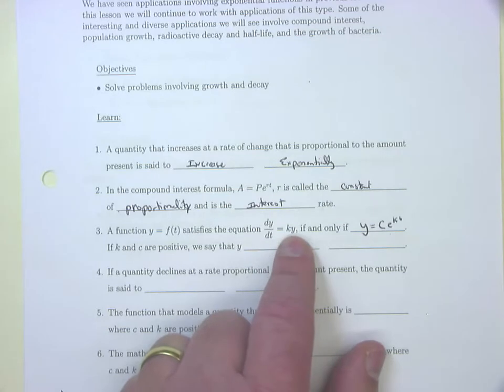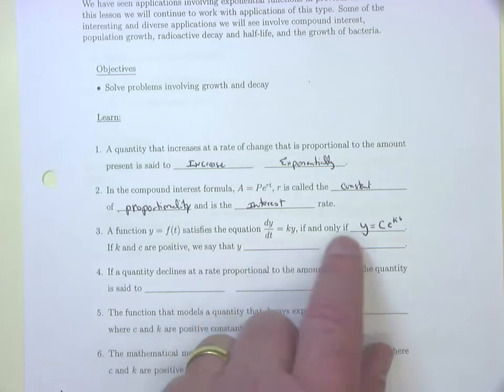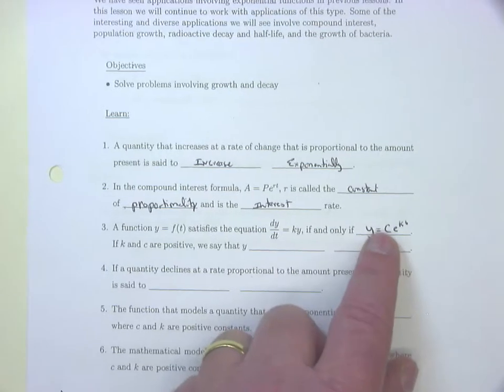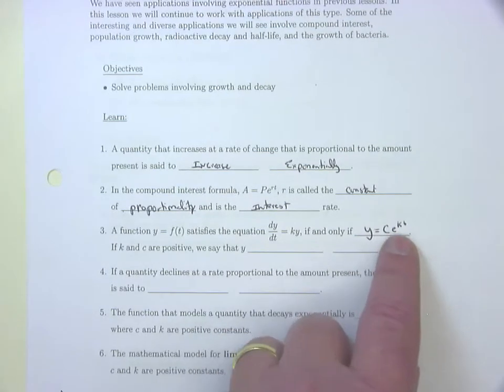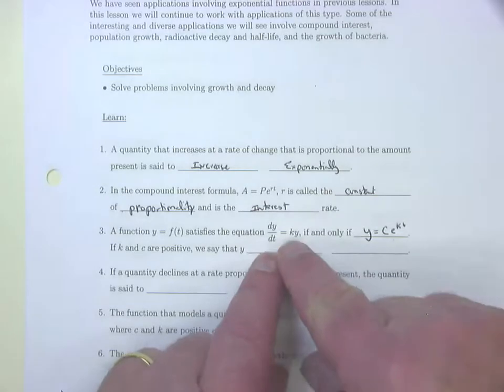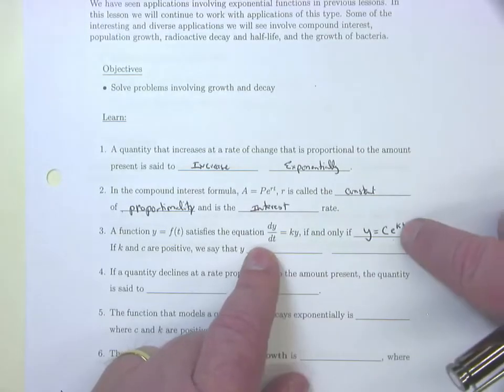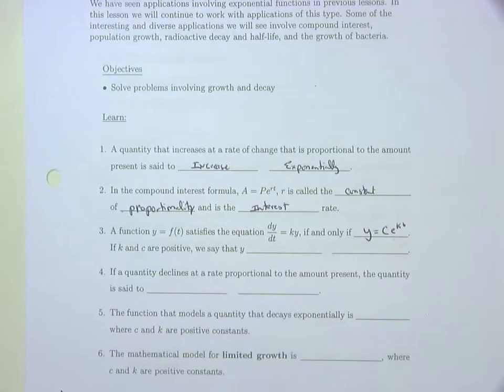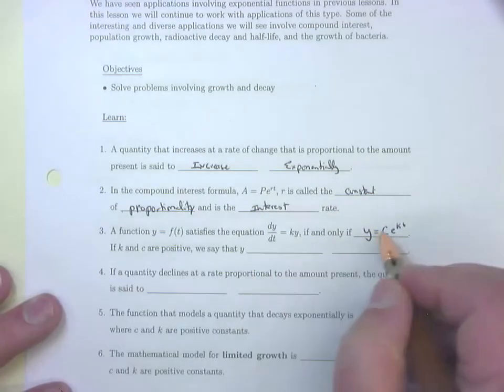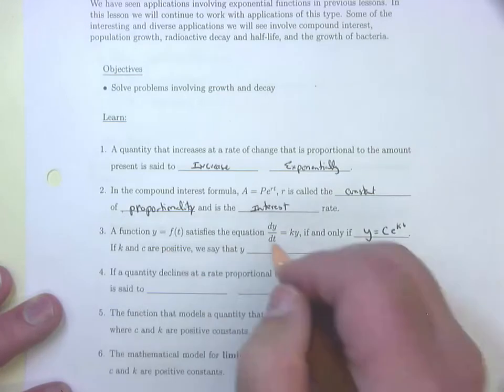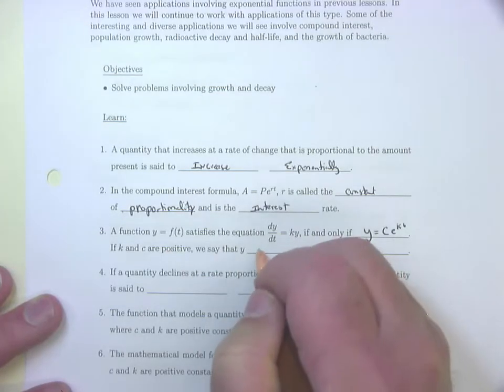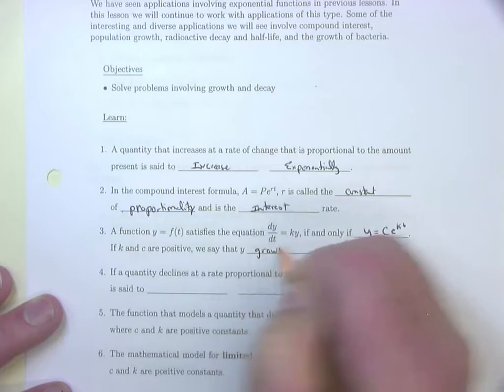When you actually solve this differential equation, your solution is always going to be y equals c, some arbitrary constant, e to that proportion k right there in front goes actually in the exponent k times t. Okay? And k and c are positive. We say that y grows exponentially. When the c and the k are going to be positive constants there, then y is going to grow exponentially.